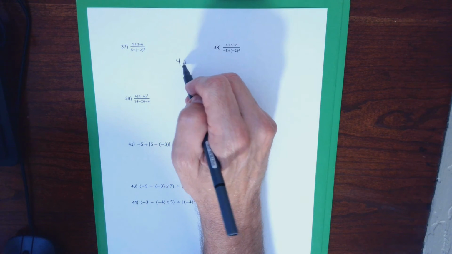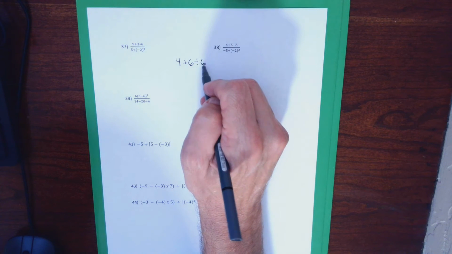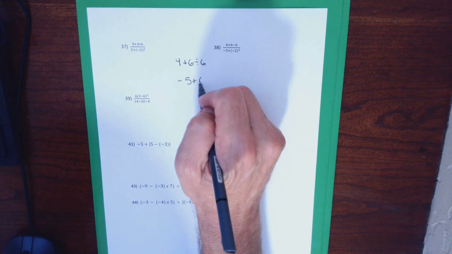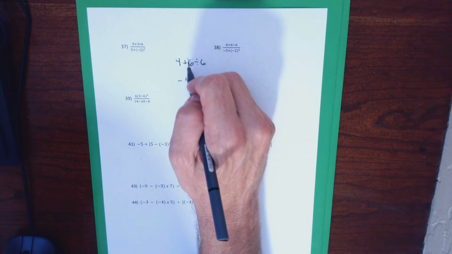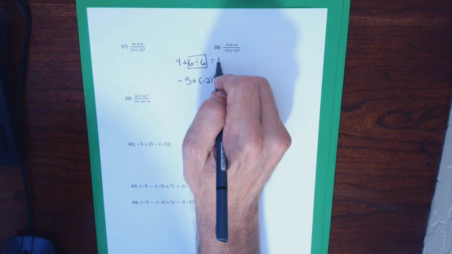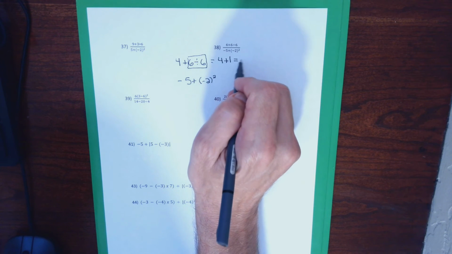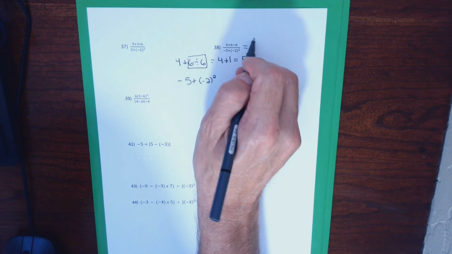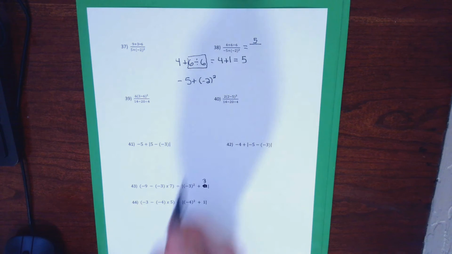I need to get the numerator down to a single number separately from the denominator. So I'm going to separately work on the numerator and then the denominator. In the numerator, I need to do the division before the addition. So I'll do the 6 divided by 6, and then I'm going to add the 4 and 1. The numerator should come out to 5.